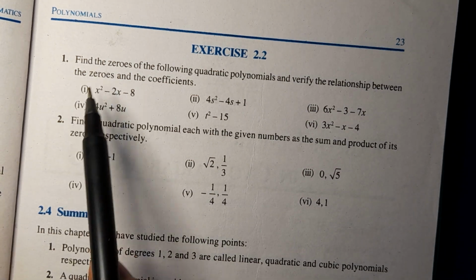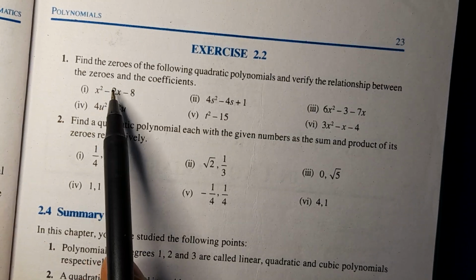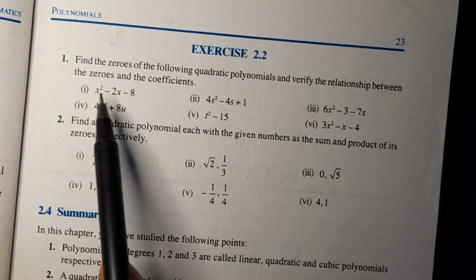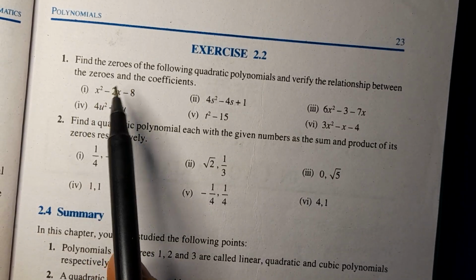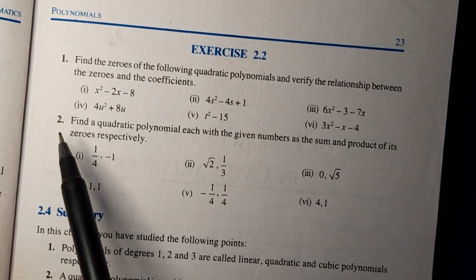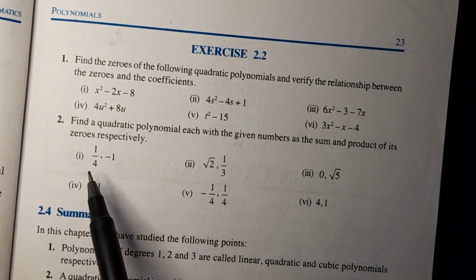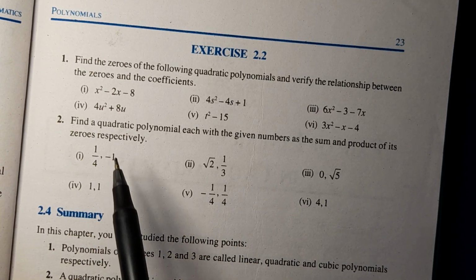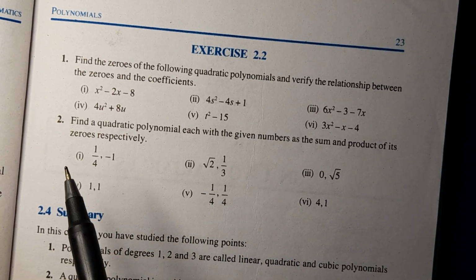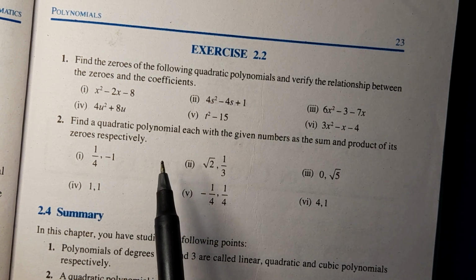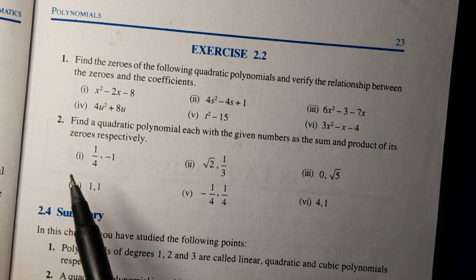See, in question 1, the quadratic equation is given. From here we have to find the sum and the product. We find the zeros of the polynomial and the sum and the product. Here we have to find the quadratic equation. What is given? Here the sum of zeros and the product of zeros is given, that is alpha plus beta is given and alpha into beta is given. You have to find a quadratic equation.